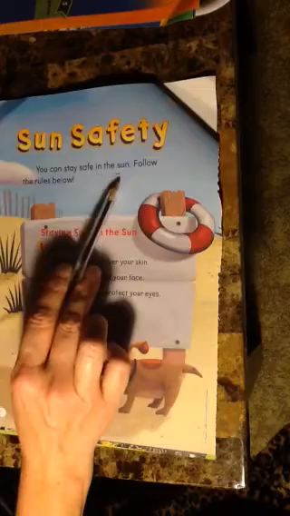And we'll see melting ice cream, melting crayons, and we see melting. What is making the crayons and ice cream melt? Circle it. So find something on this page that is making them melt and circle it. When you are finished, flip to page 62. Sun safety. You can stay safe in the sun.